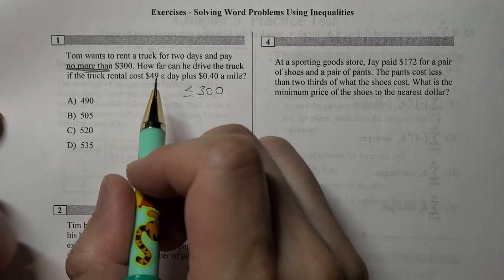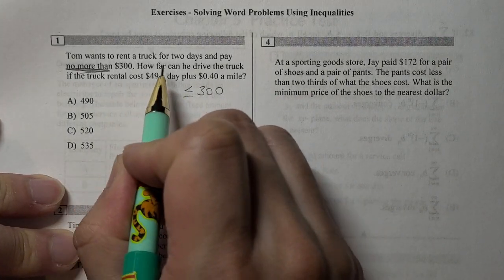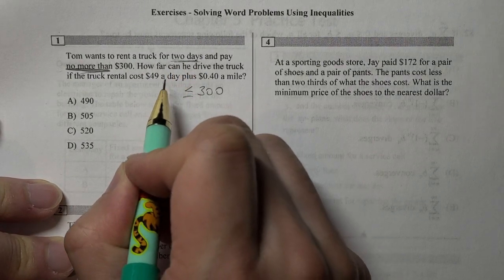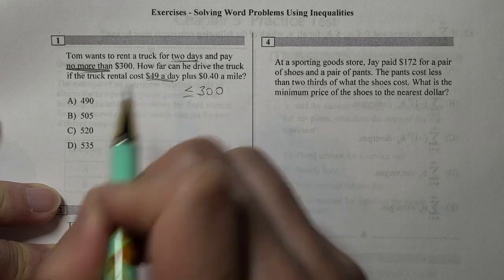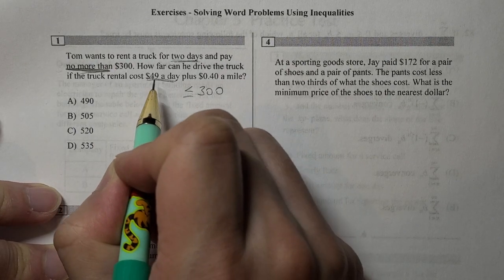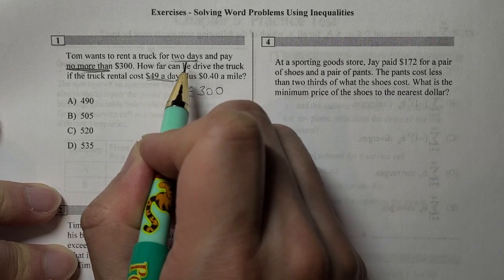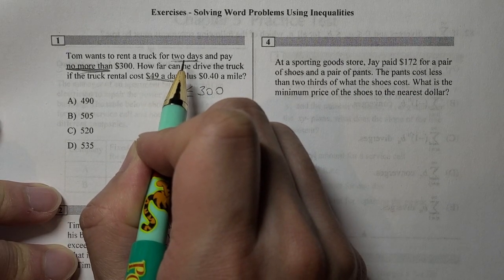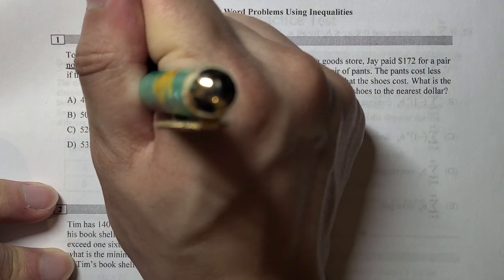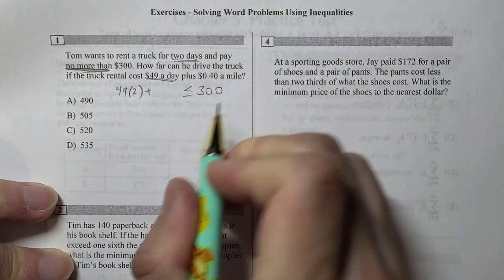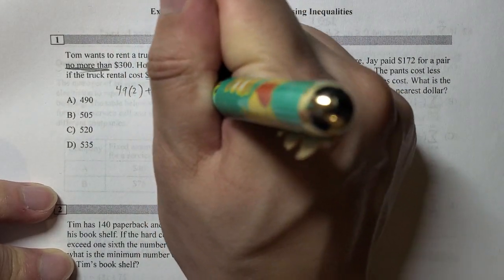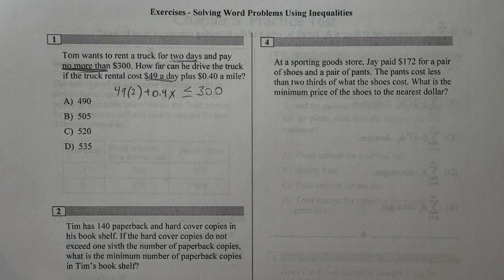Okay, so how much does it cost to rent the truck? Well, he wants to rent it for 2 days, and it's $49 a day. Okay, so remember the quantity equals rate times time. So the rate is $49 per day. The amount of time is 2 days, so the quantity, the amount of dollars, is 49 times 2. And we have to add on 40 cents a mile, so 0.4. Let's call the number of miles x.